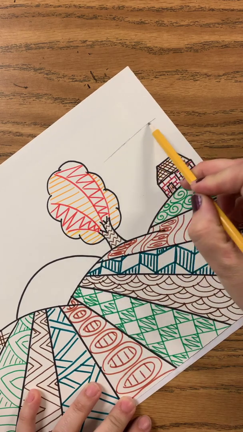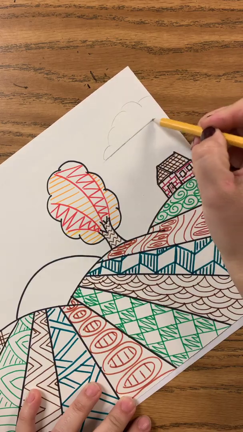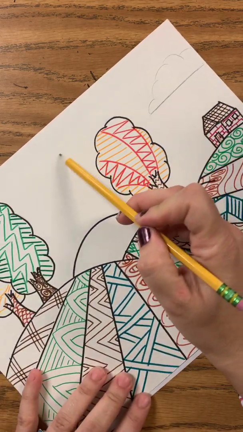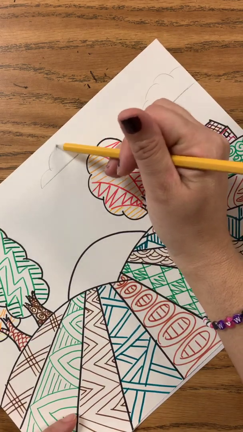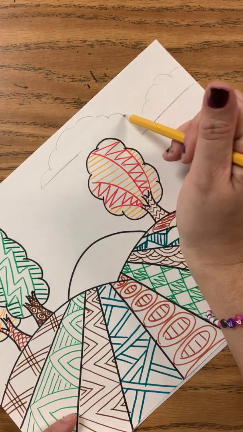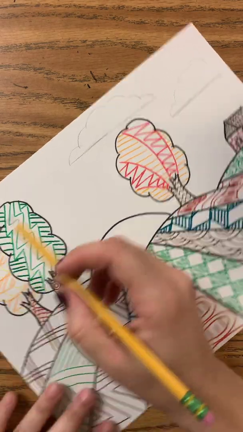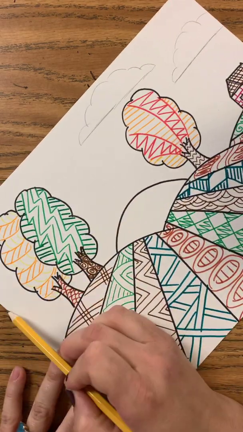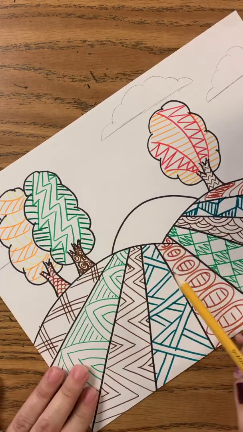So I personally am a fan of a straight bottom cloud, and then they're pretty fluffy. And this one's just going to go off the page. I'm going to add another one over here. And it can go back down tiny. And I'm going to add one more, maybe on this side, maybe a little lower. So it's just a partial cloud like that.